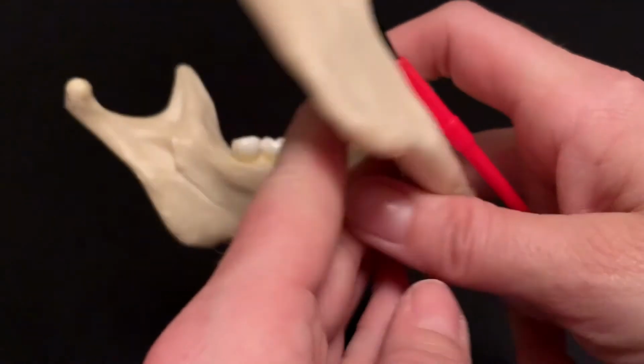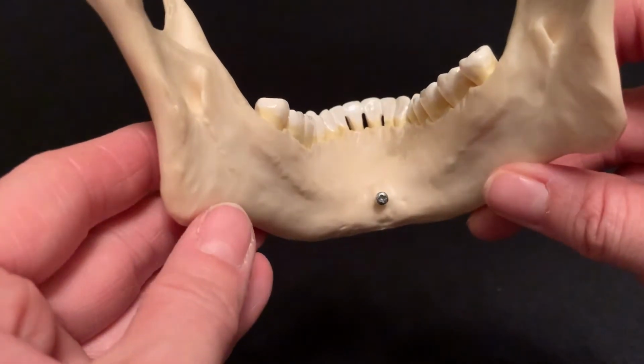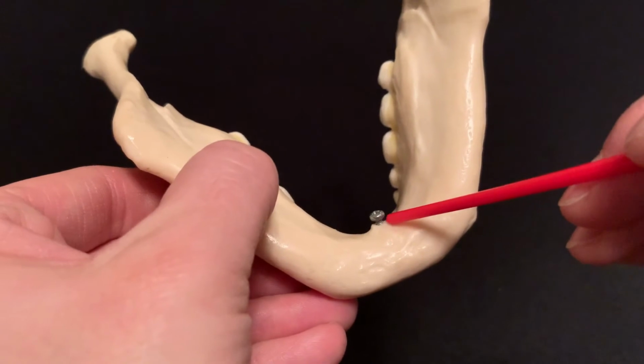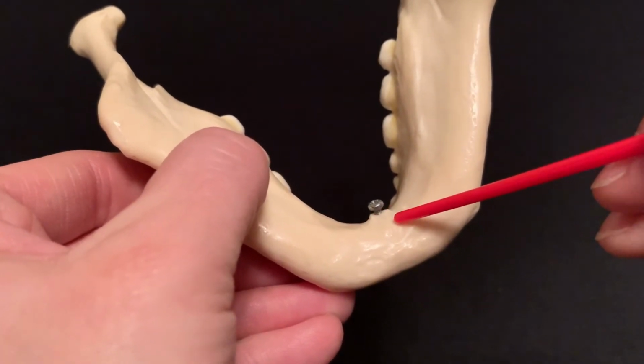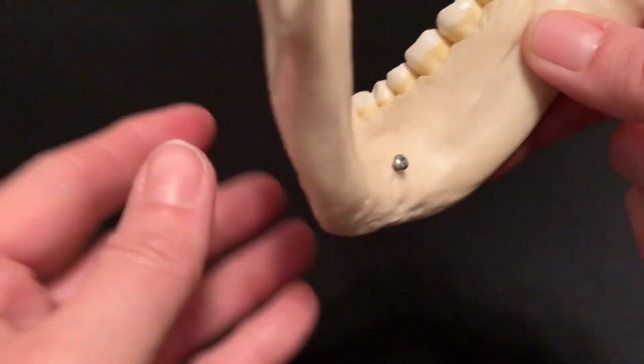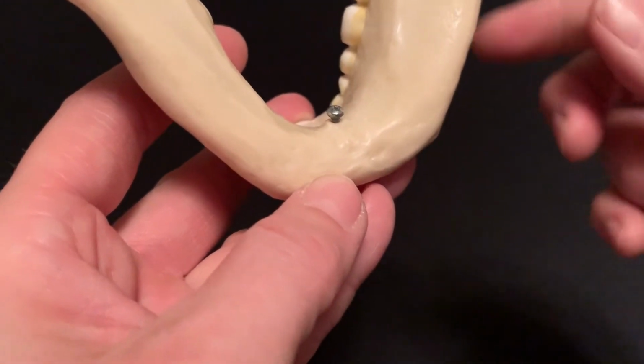And then if we turn this around to this posterior view, there is a small little projection right here that this screw is actually going into, and that is the genoid tubercle. This serves as a point for some muscle attachments, but it's a little difficult to see on this model because there happens to be a screw in it.